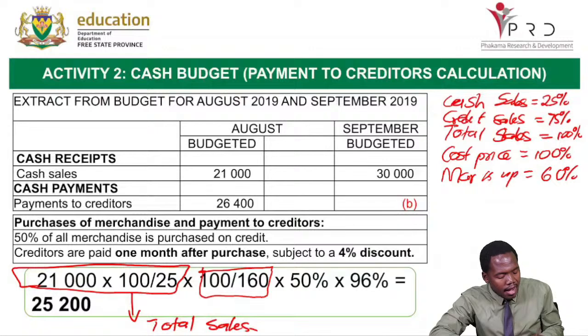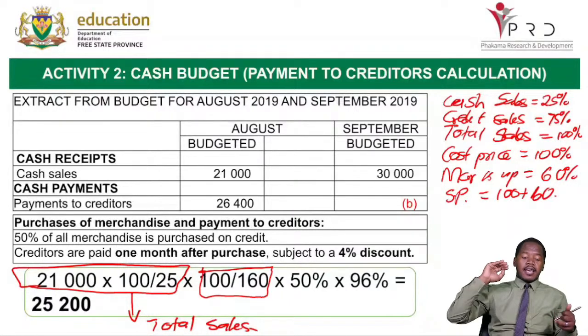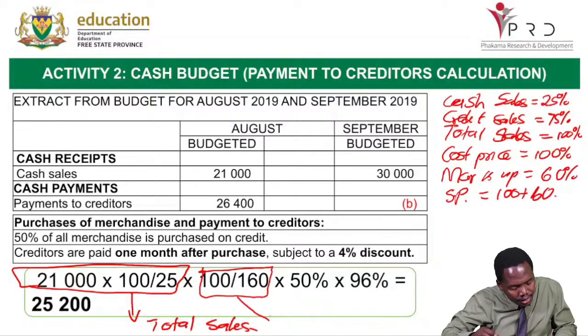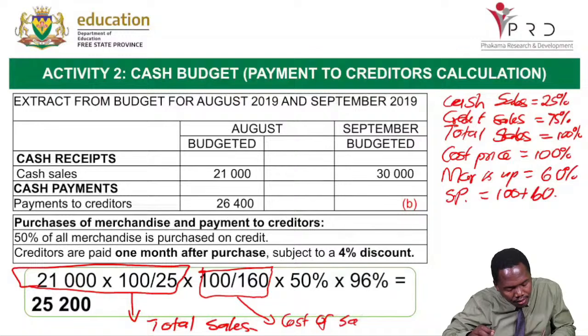And then now, our selling price is going to be 100 plus 60. That is why we're saying 100 all over 160. Okay? Then when we do this, we are converting into cost of sales.